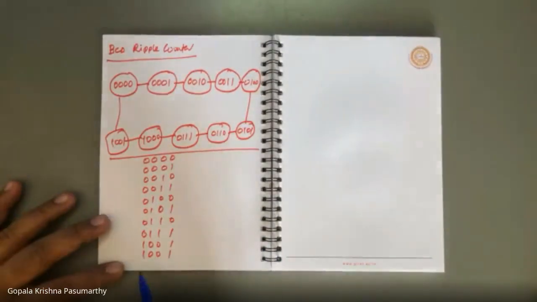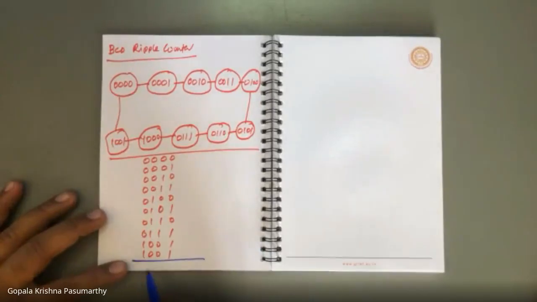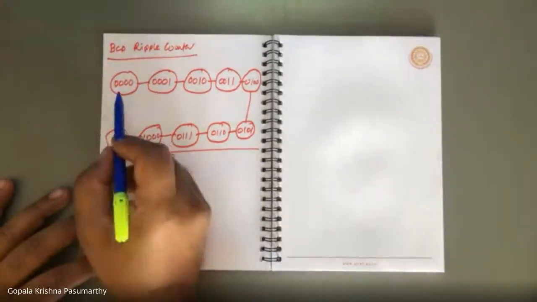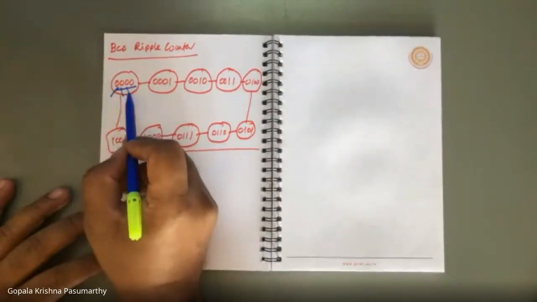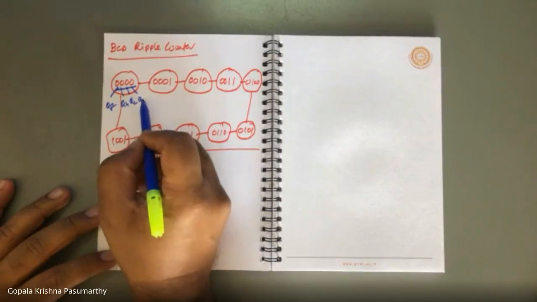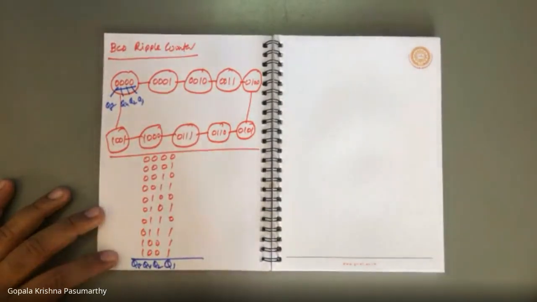The first flip-flop is called Q1. The second flip-flop is called Q2. The next flip-flop is called Q4. The next flip-flop is called Q8. See, I have been using 4 flip-flops: Q8, Q4, Q2, Q1. This is flip-flop Q8, this is Q4, this is Q2, this is Q1.